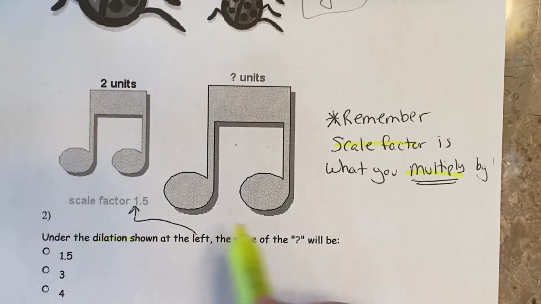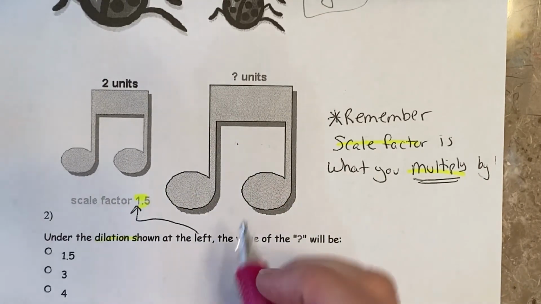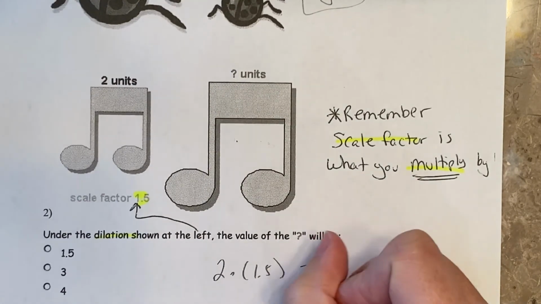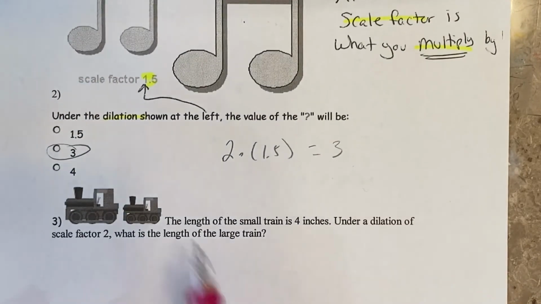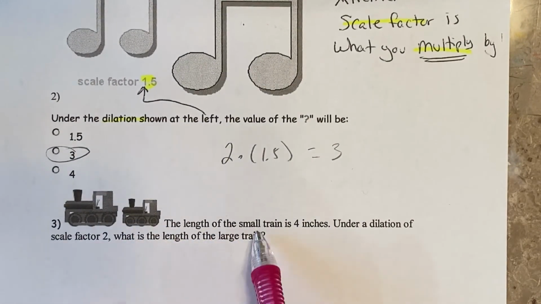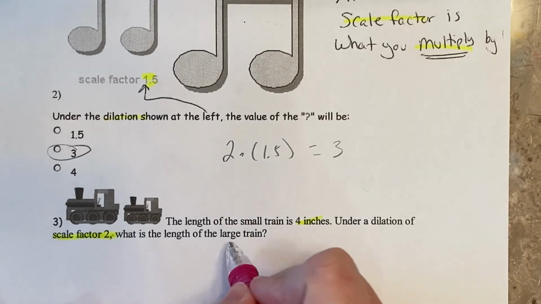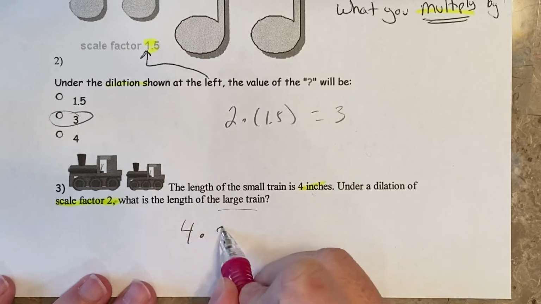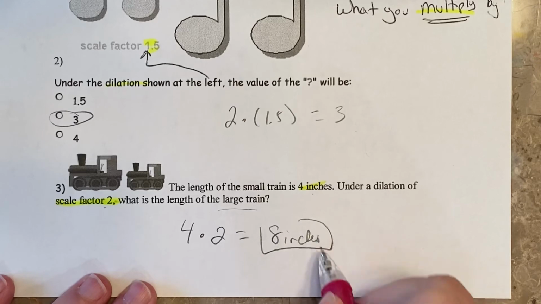So under the dilation, shown at the left, we have a scale factor of 1.5. What will the question mark be? So basically, we're going to do 2 and we're going to multiply it by 1.5. And that gets us 3. And that's the answer. And last but not least, we have a big train and a small train. The length of the small train is 4 inches. Under dilation is scale factor 2. So you have to know scale factor means to multiply. What's the length of the large train? So you take your original, again, multiply by your scale factor, and you get 8. So 8 inches is what you're going to get.